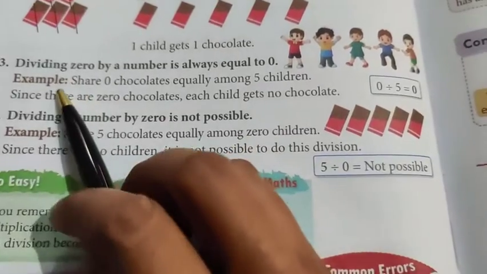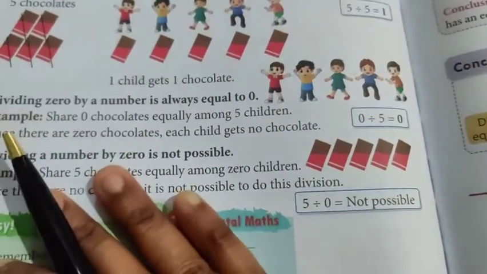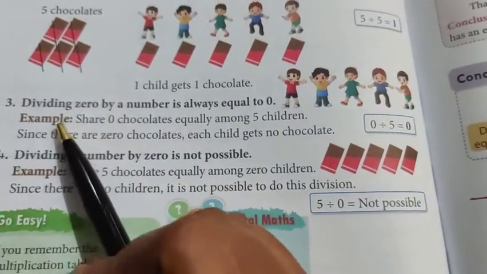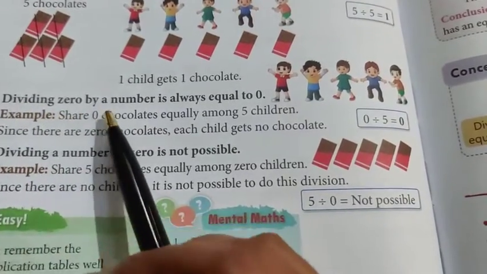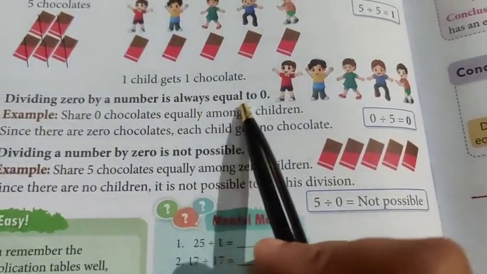Okay, now here in the property 3, you can see in the book also it is given that whenever we divide 0 by a number, it is always equal to 0.